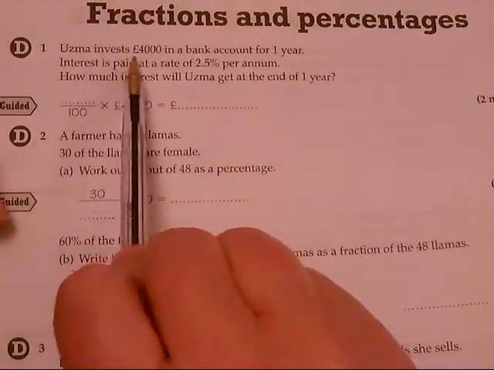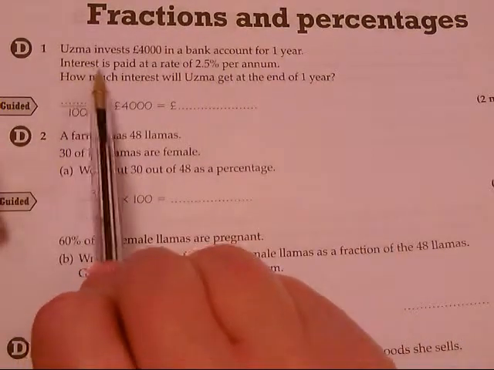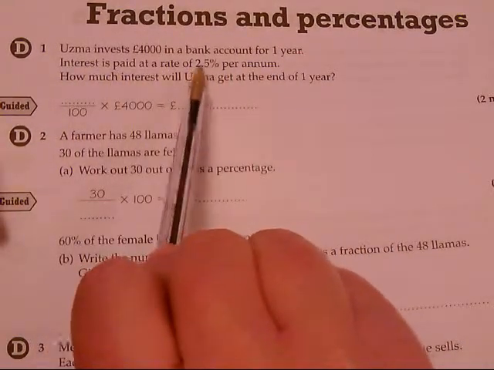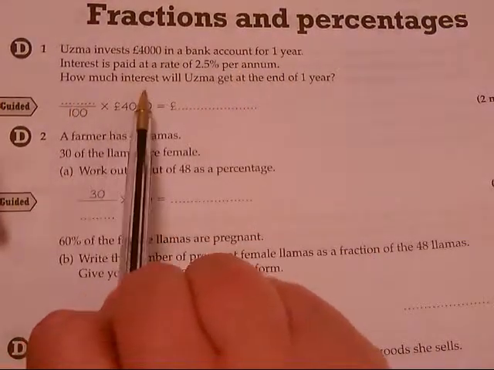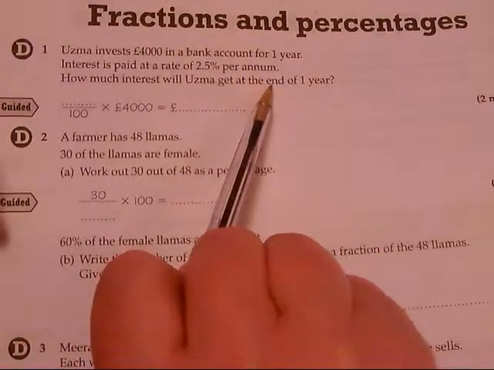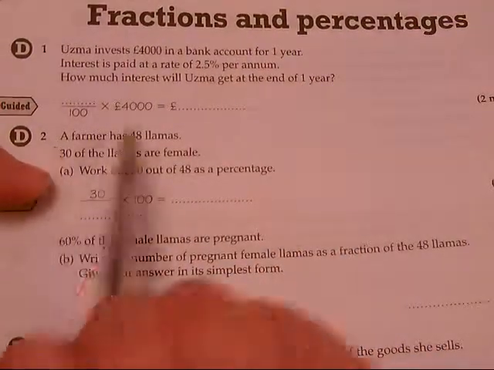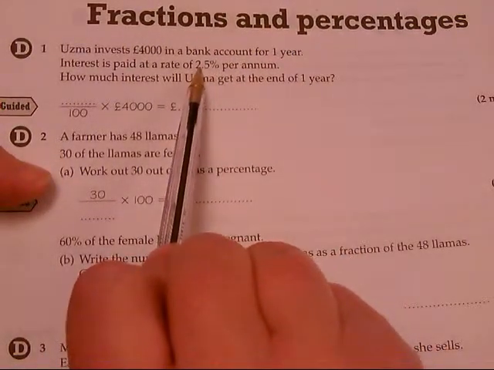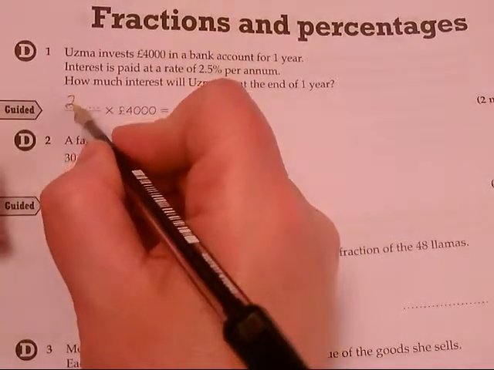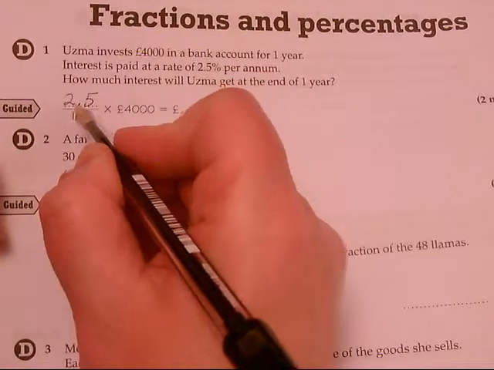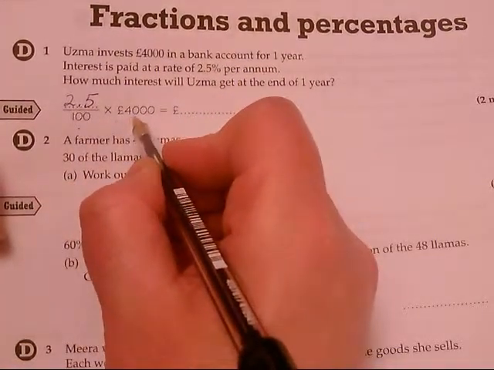Uzma invests £4,000 in a bank account for 1 year. Interest is paid at a rate of 2.5% per annum. How much interest will Uzma get at the end of the first year? Every percentage is this number out of 100. So we complete in this empty space 2.5 percent out of 4,000.